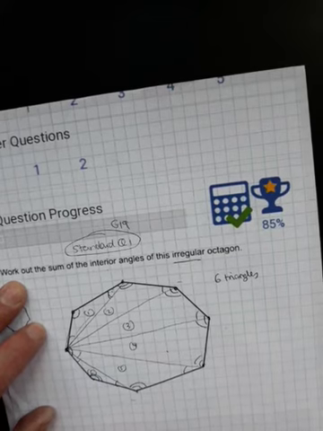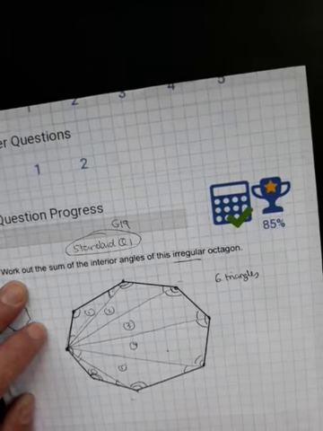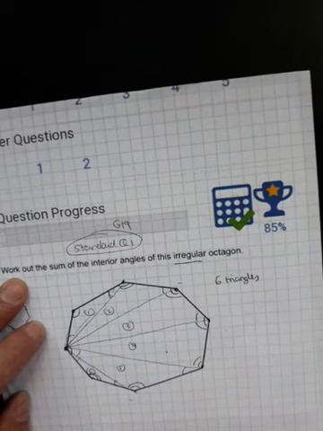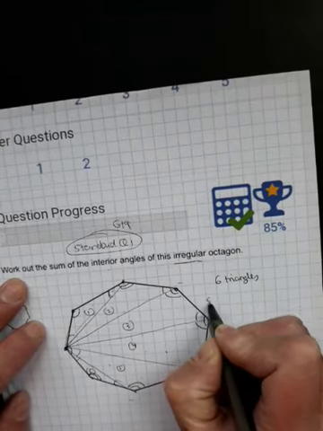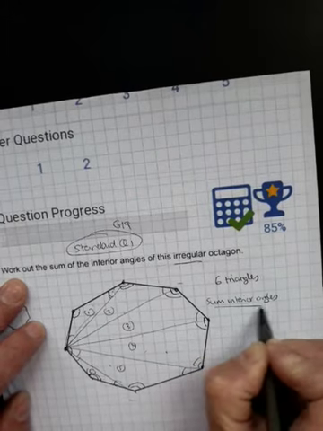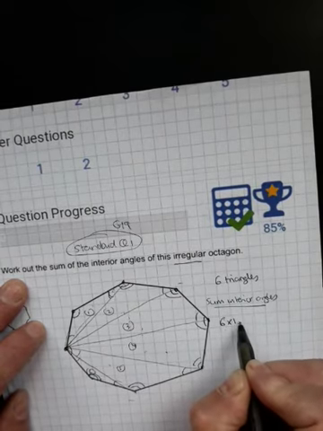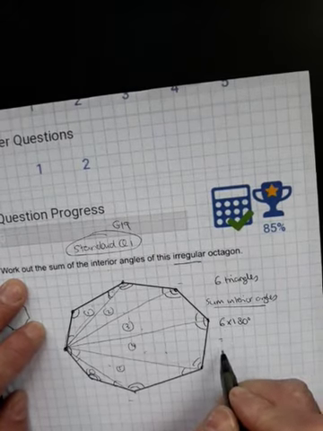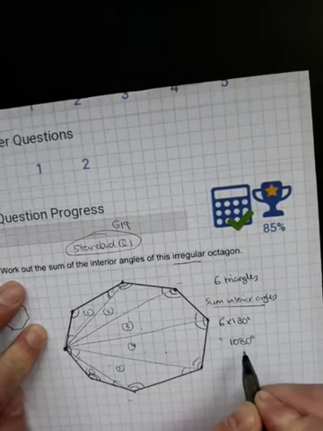Poly meaning many, so octagon means 8-agon. Hexagon is 6-agon. So don't get put off by the word poly in this case. So going back, 6 triangles. The sum of the interior angles must be the sum of all of those 6 triangles, or a quick way to say that is 6 lots of 180 degrees. You can use your calculator, but 6 times 100 is 600, 6 times 80 is 480, so I'm getting 1080 degrees, which is quite a lot, isn't it?